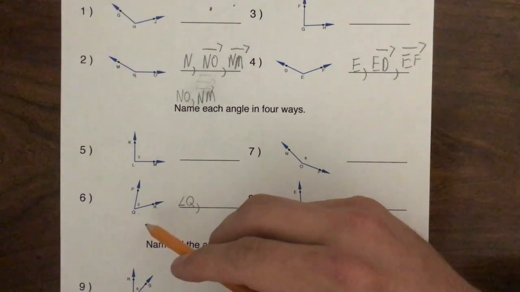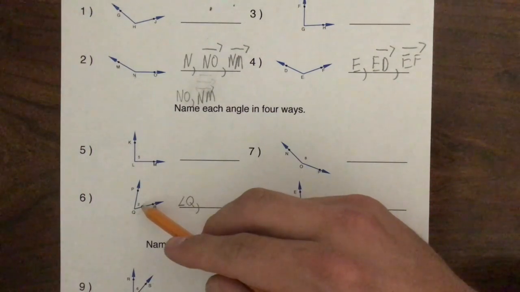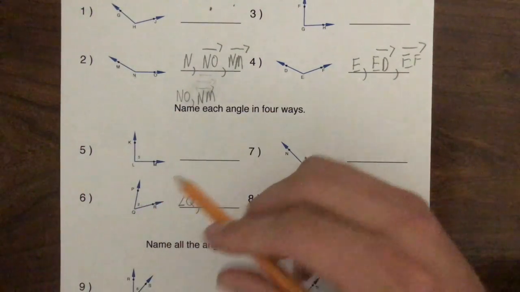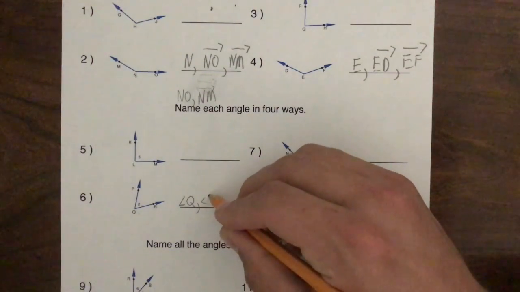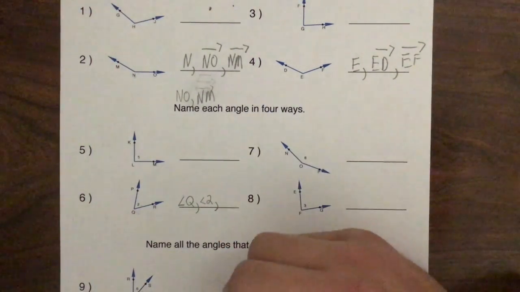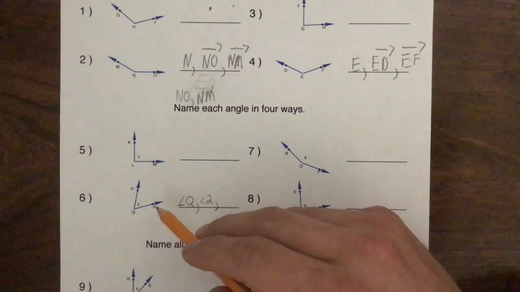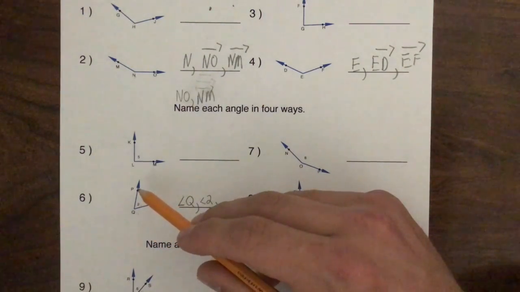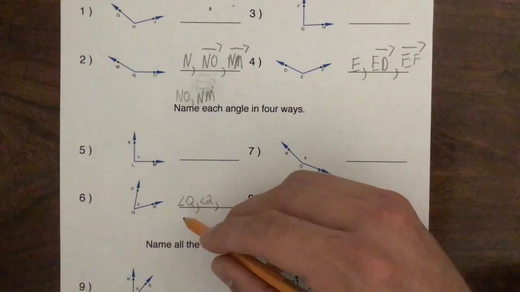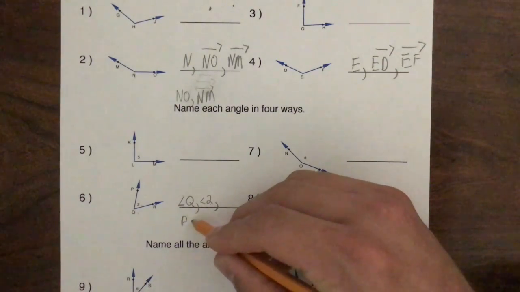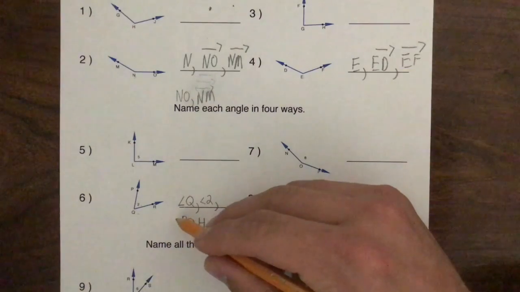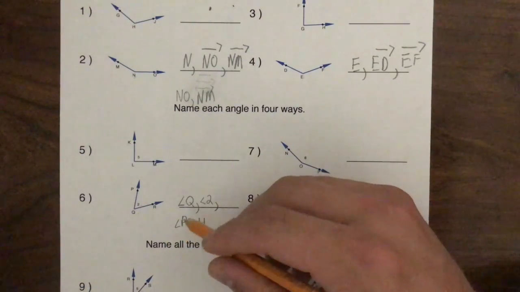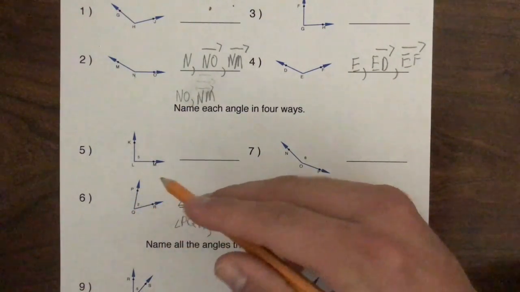Next, the number. How did they label this? They labeled it with a 2, so it's also angle 2. Now we need the points and the vertex. PQH. But I'm missing something, my little angle. And we can also reverse it, HQP.